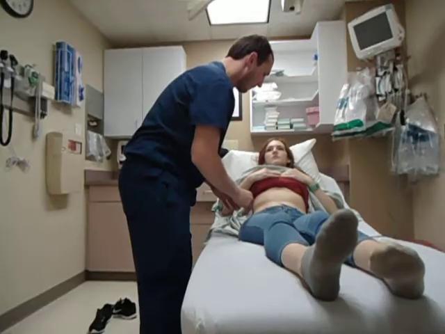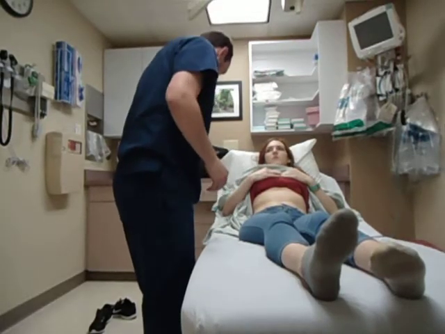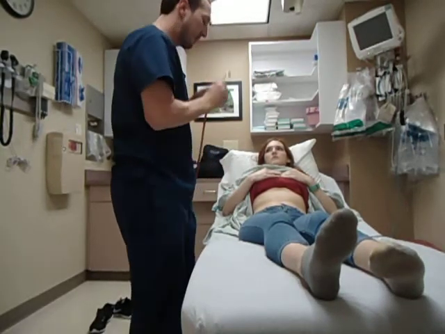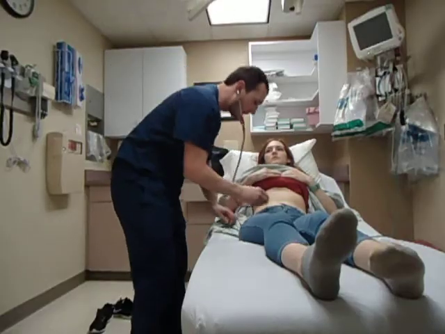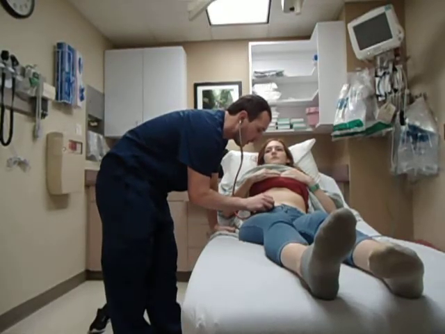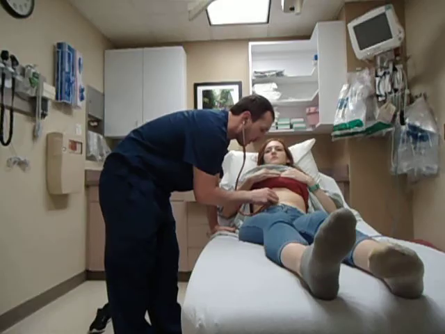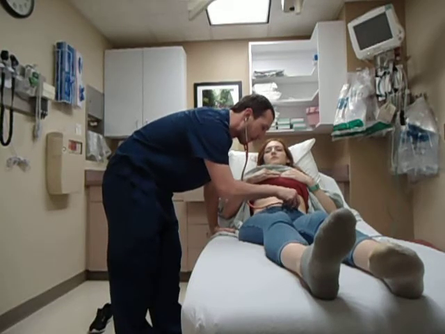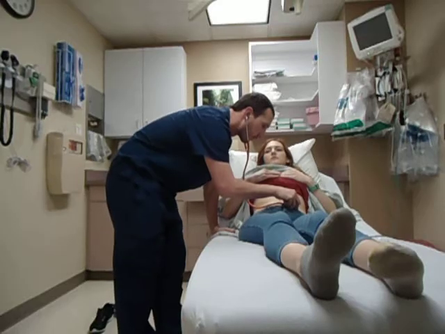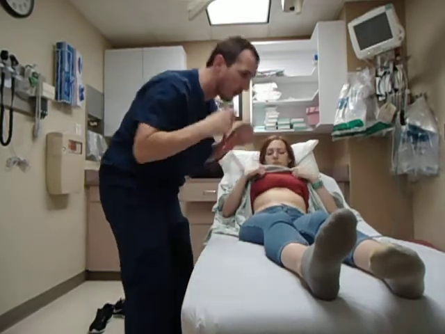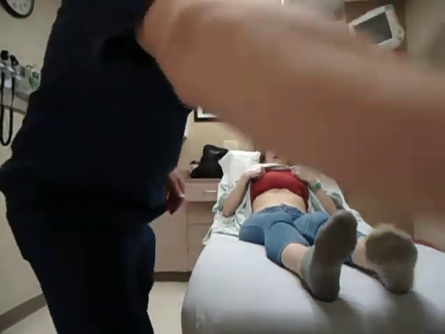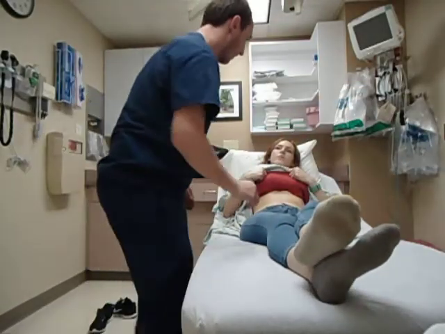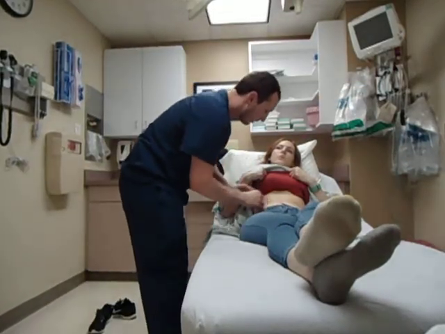I'll go ahead and listen to her stomach sounds first. And typically I listen for about a minute in each quadrant to hear any abnormalities, to see if it's hypoactive or hyperactive. Okay, and she has normal stomach sounds. I'm going to go ahead and percuss.